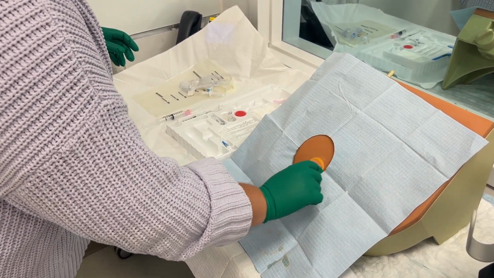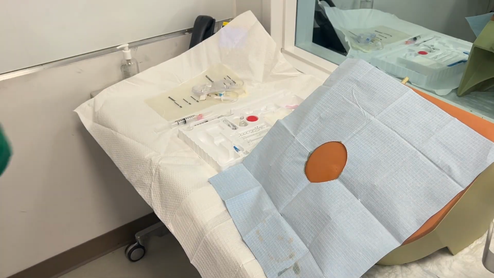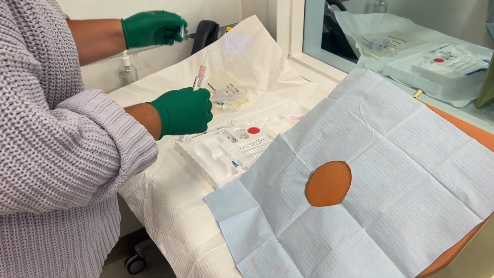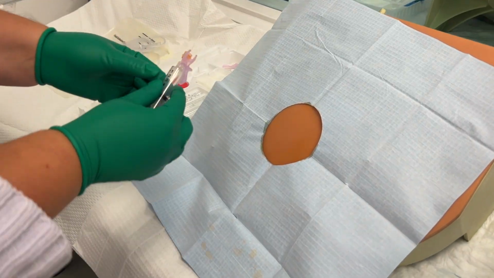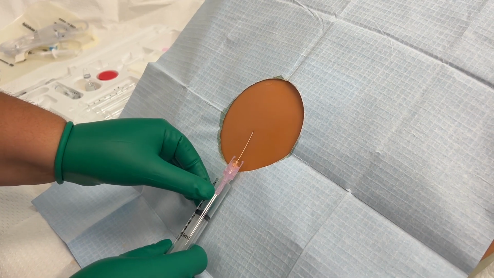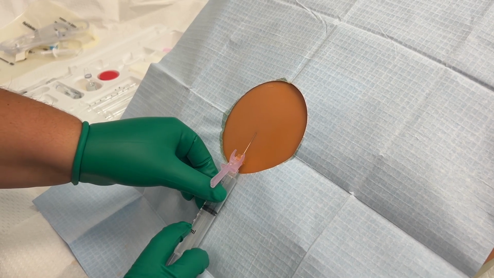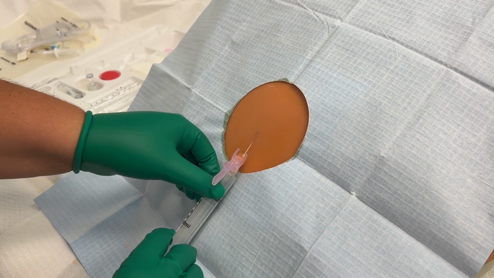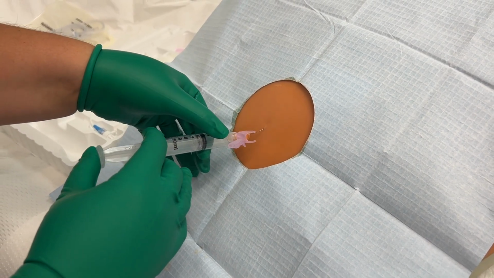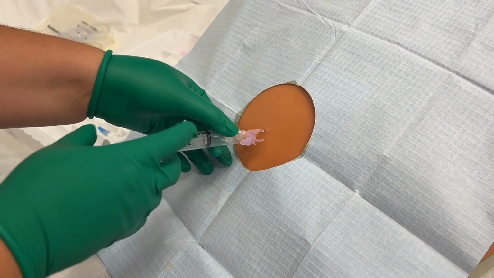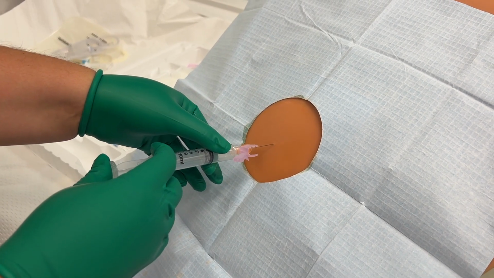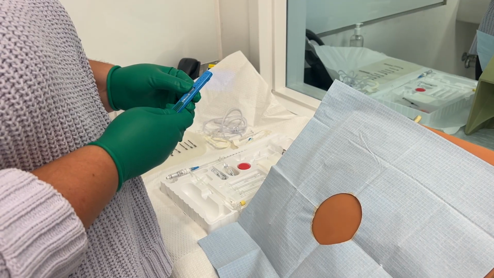We will begin by cleaning the skin after we have created our sterile field. After cleaning the skin, we will start by anesthetizing. First, we'll make a superficial wheal at the surface of the skin. And then we will move the needle deeper into the tract through which the paracentesis needle and catheter will travel.